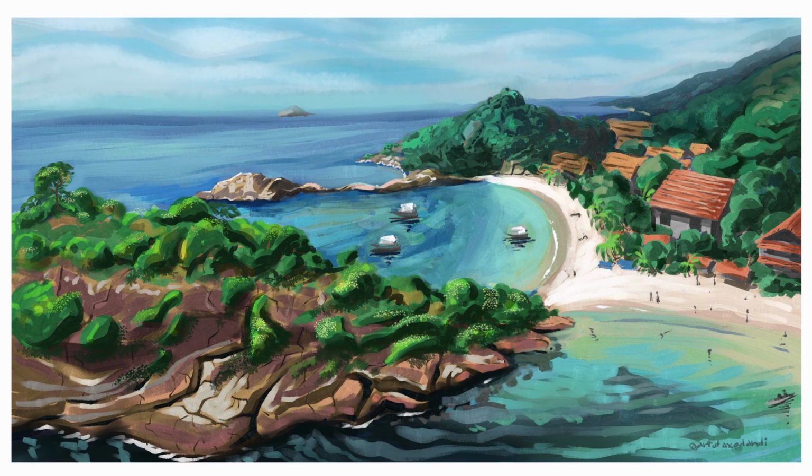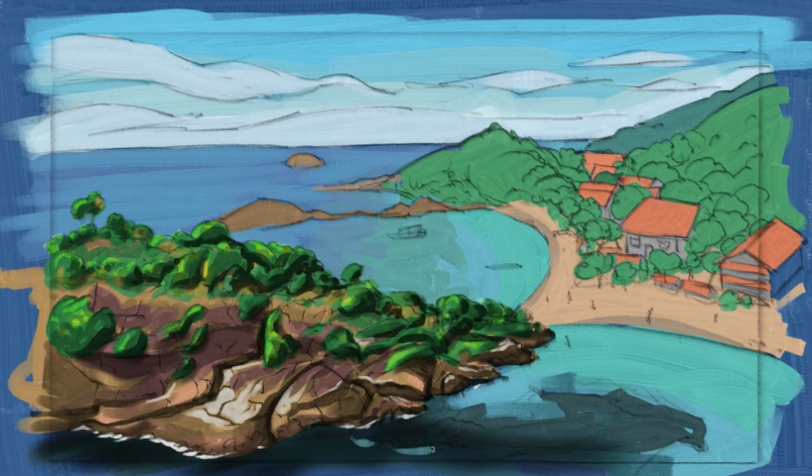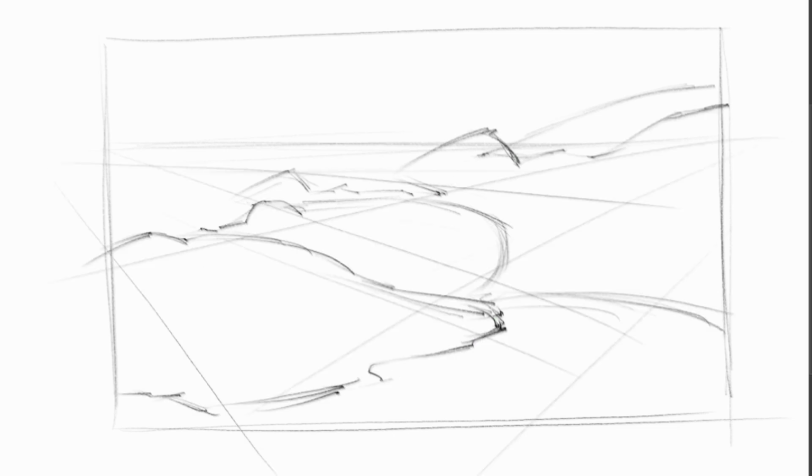Today's video, we are going to paint this digital painting starting from zero to the final step. Let's dive in. I will do a rough drawing and place the horizon line and other objects in the drawing. This is to get the basic placement and the sizes of the components in the image.